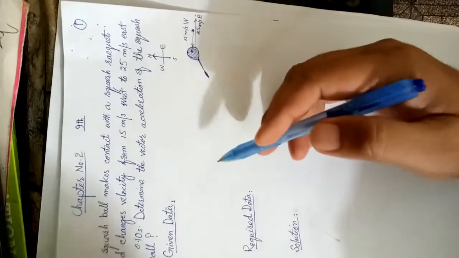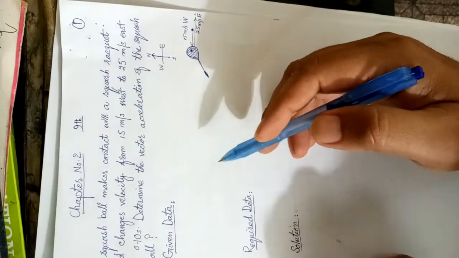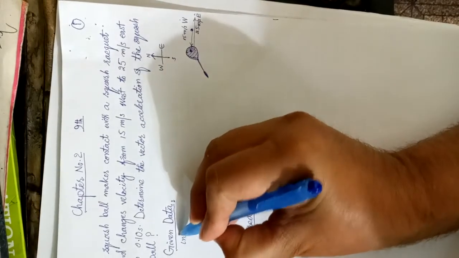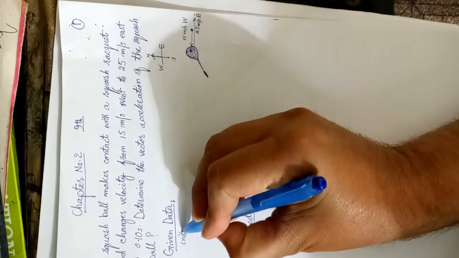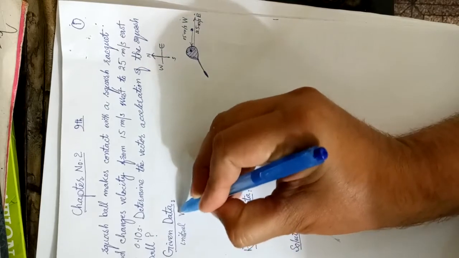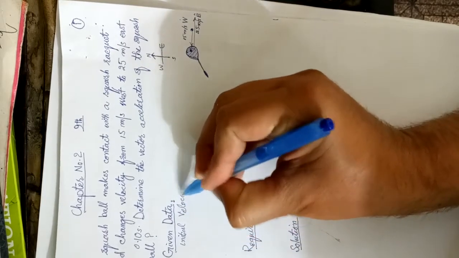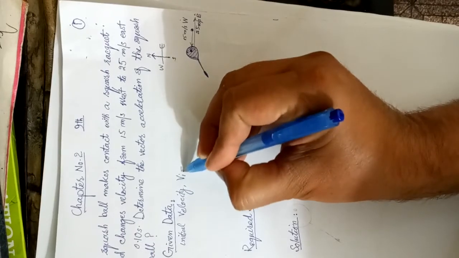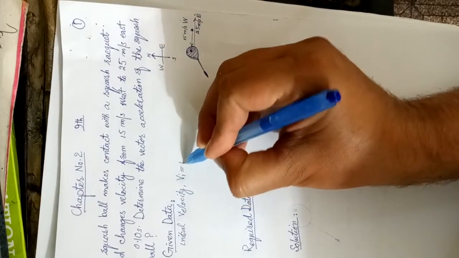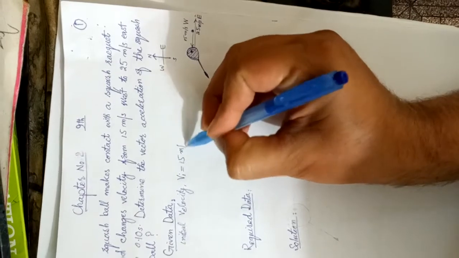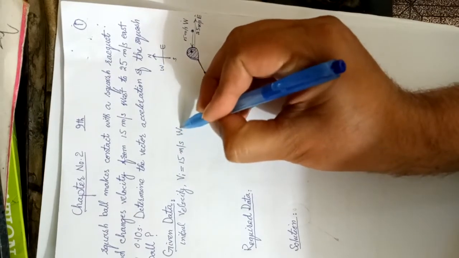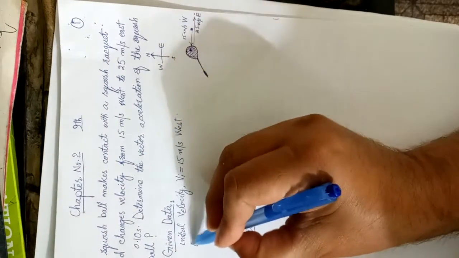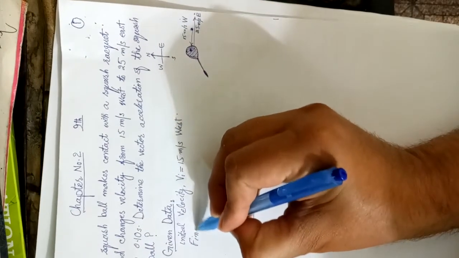So now initial velocity is given. We denote initial velocity by Vi and it is 15 meter per second towards west, and the final velocity is also given.